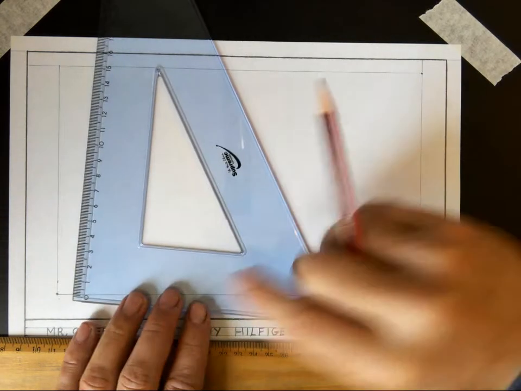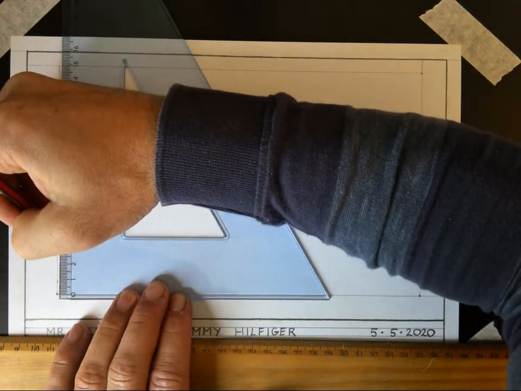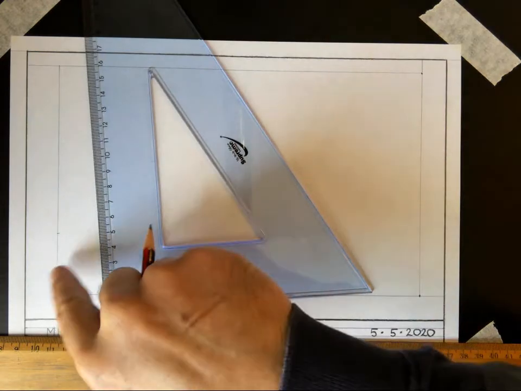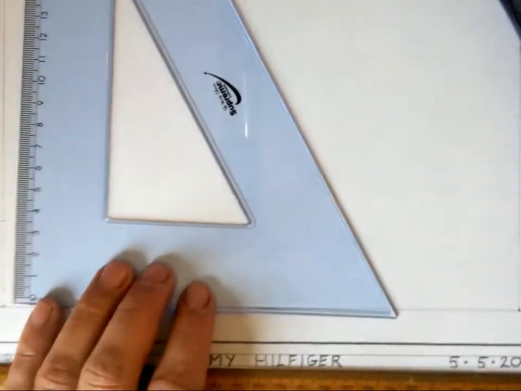Alright, back to drawing again. 4H pencil, we're still using it. Take the set square. I'm going to measure from the bottom of the rectangle up a distance of 40 millimeters, and I'm marking it off here. Now, I just want to spend a couple of minutes here talking about this.